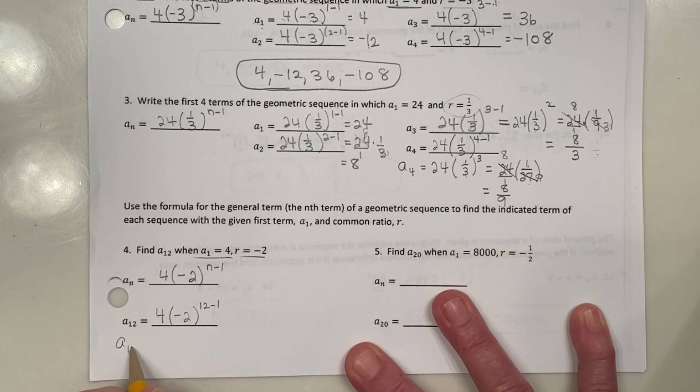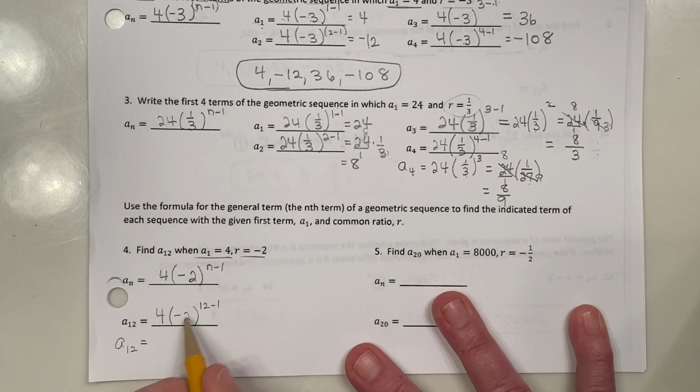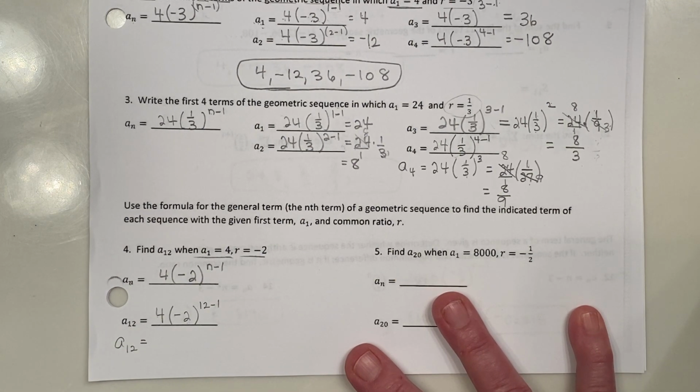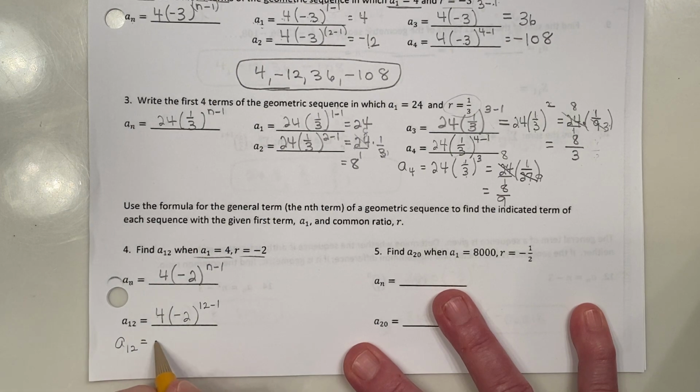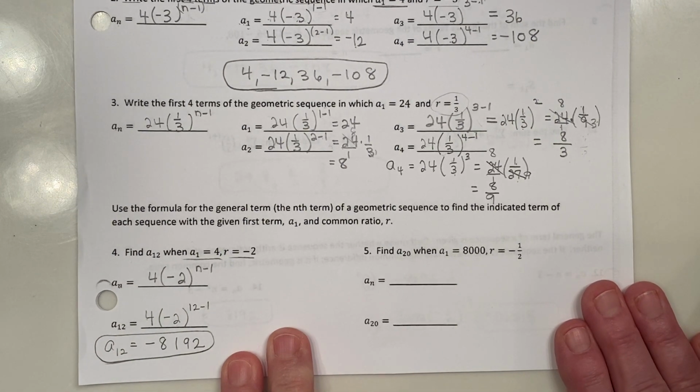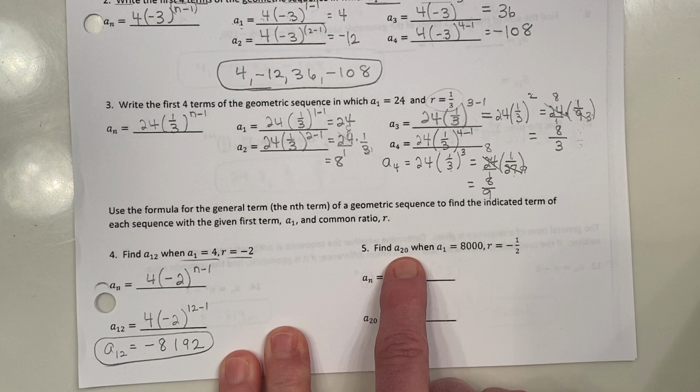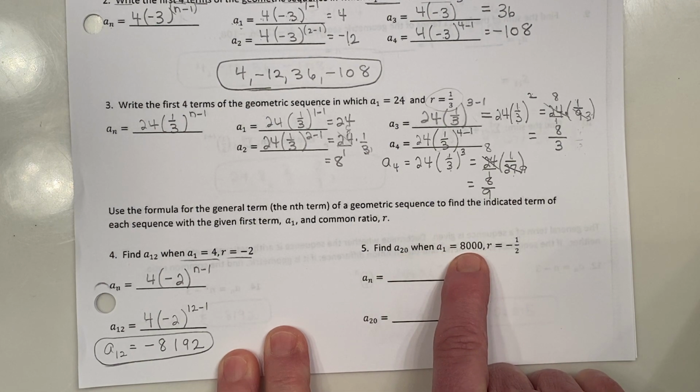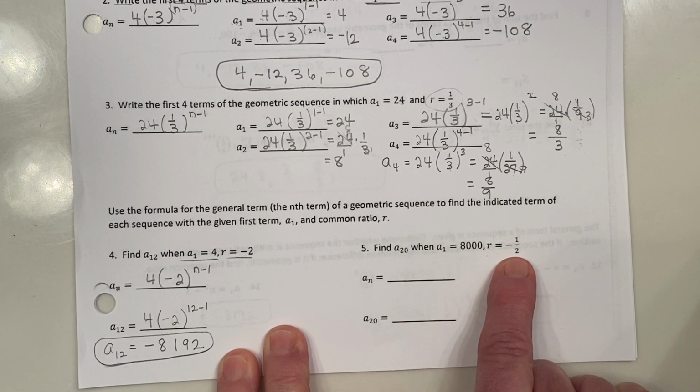And I'm just going to write down here the final answer. So I'd go to my calculator, take -2, make sure it's in parentheses, -2 raised to the 11th power, and then go back and multiply by 4, and the result should be -8,192. Example 5, we want to find the 20th term, given that this is the first term, and we continually multiply to generate new terms of the sequence by -1/2.